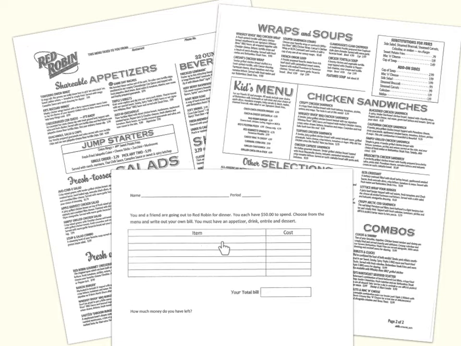So you're going to write each item and the cost and what's your total bill and how much money do you have left over. You're not going to include tax. You're just going to include the cost of each of these items, and you're going to add them up, and then how much money do you have left over from the $50. Please pause the video while you complete this activity. When you're ready to move on, press play.